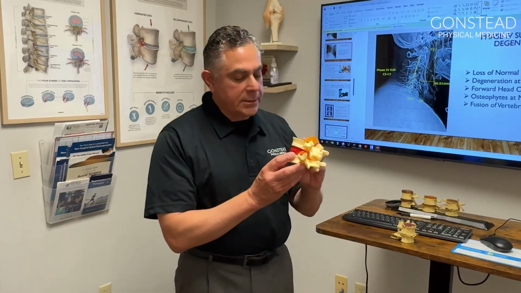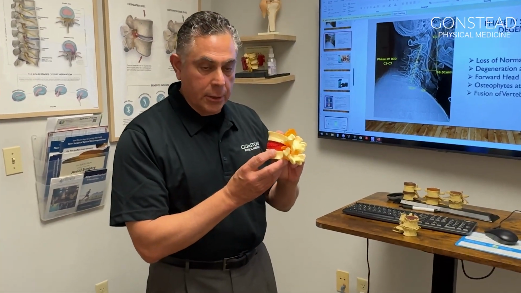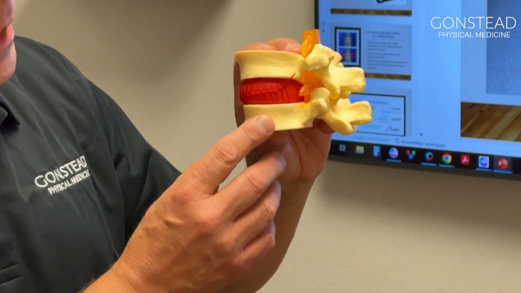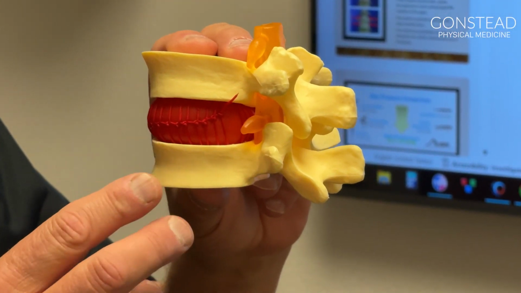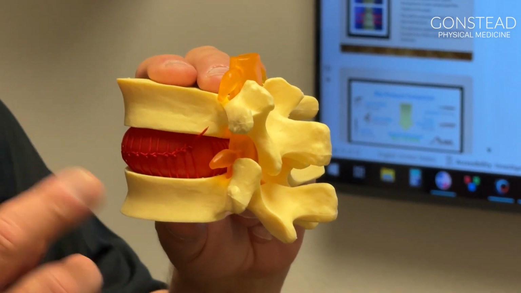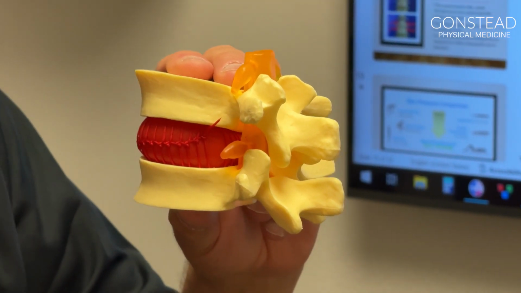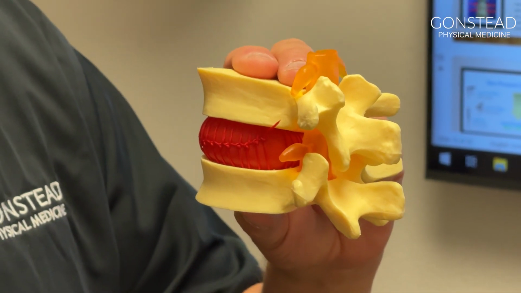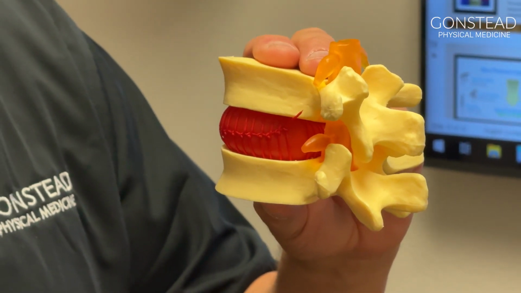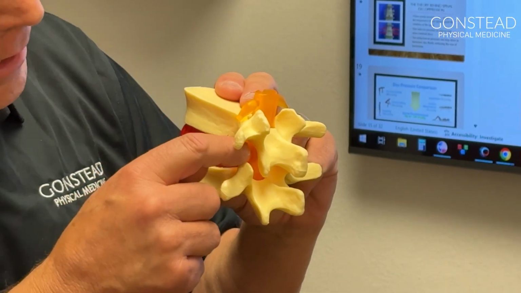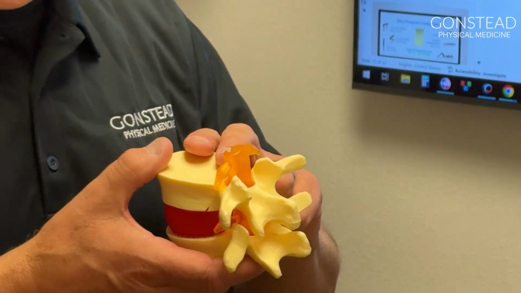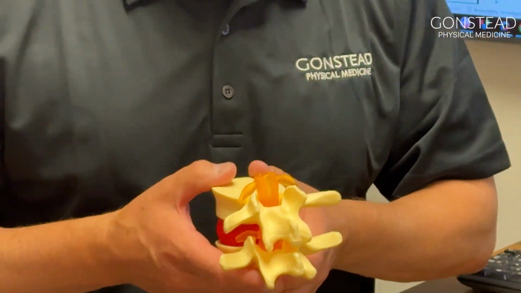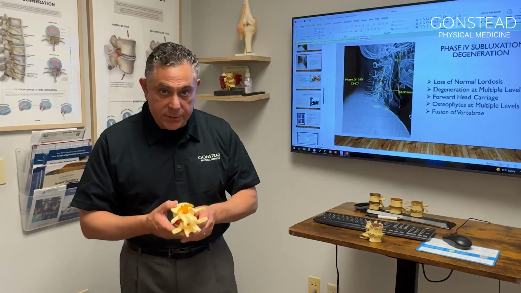The second place in the spine where stenosis could occur is at the foramina, and that's where the nerves exit the spine. When it occurs at the neural foramina, that's called neuroforaminal stenosis. The third way you can get stenosis is called lateral recess stenosis. It's an area between the disc and where the nerves exit the spine, and when that area becomes occluded, it's called lateral recess stenosis.